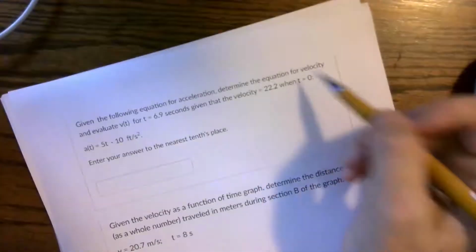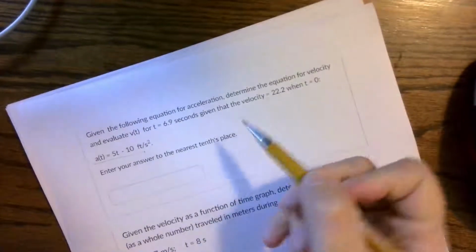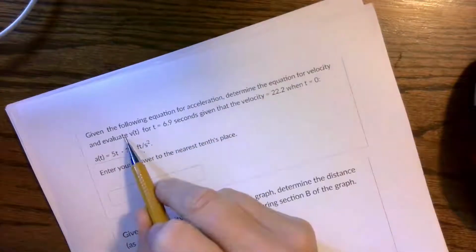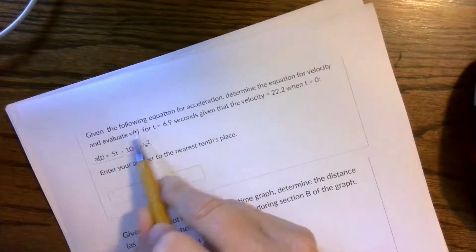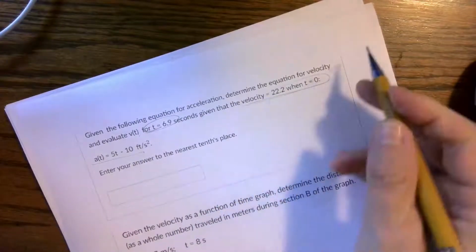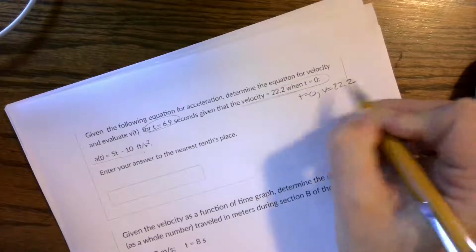And given the following, determine the equation. So this is not constant. And I want to get the following: determine the equation for velocity, and evaluate it for 6.9 given boundary conditions. Okay, so when t equals 0, velocity is 22.2.